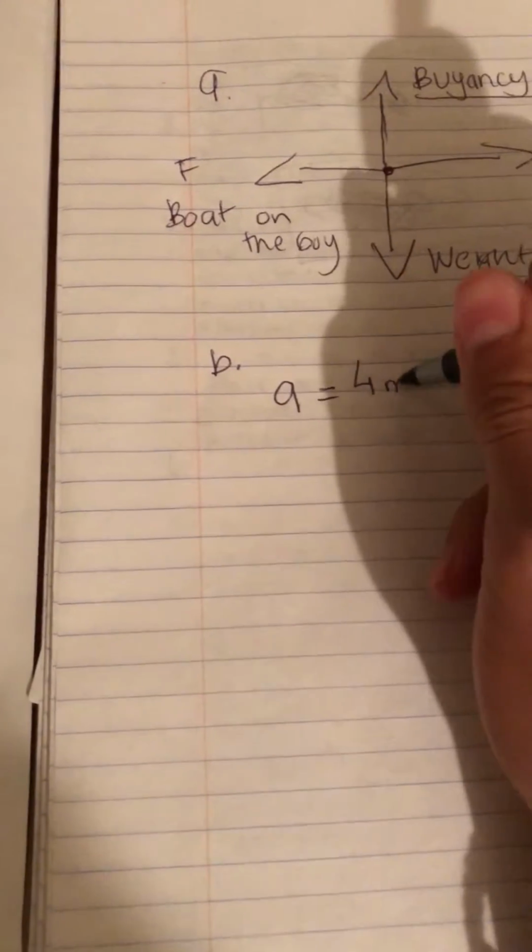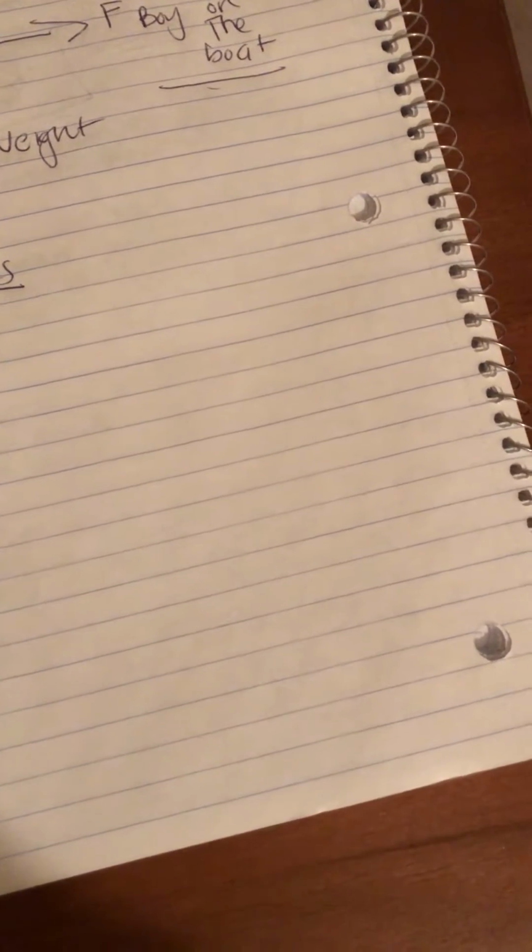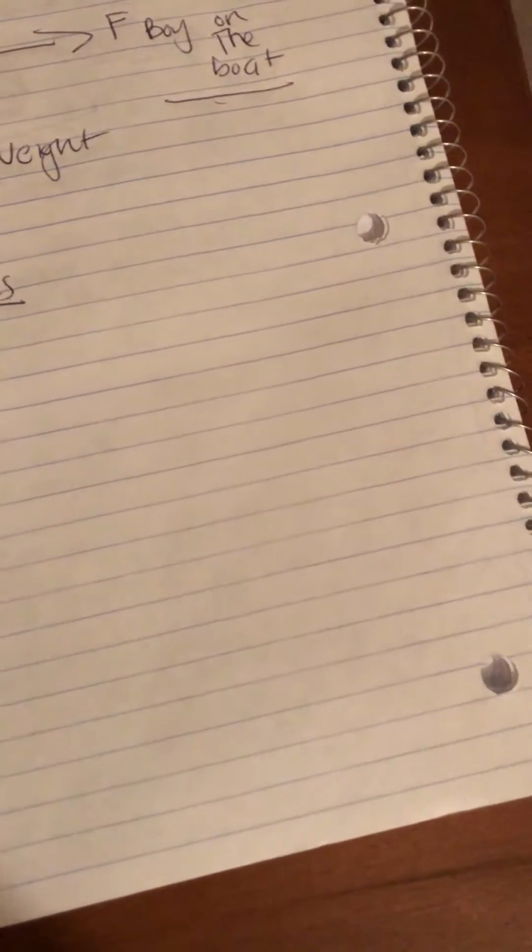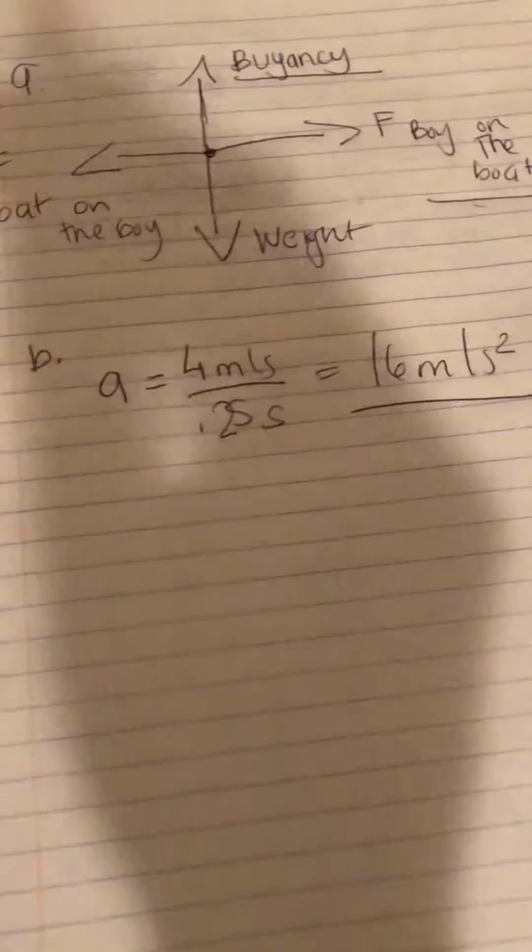Alright, so basically you treat this problem as 2 different problems, but you use the same equation. But first, the thing you have to find is the acceleration. So acceleration equals 4 meters per second, which is the final velocity, over the time, which is 0.25 seconds, which equals 16 meters per second squared. That's your acceleration, which you're going to use for the following formulas.